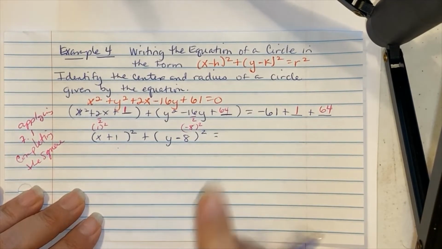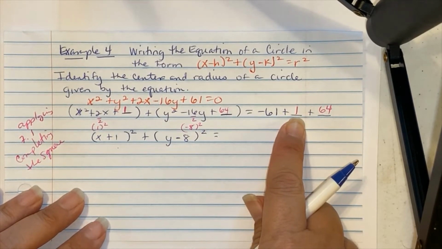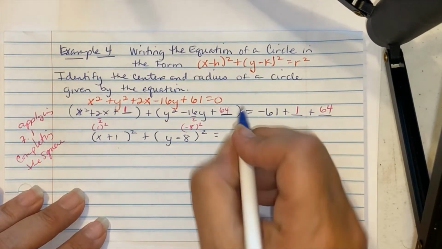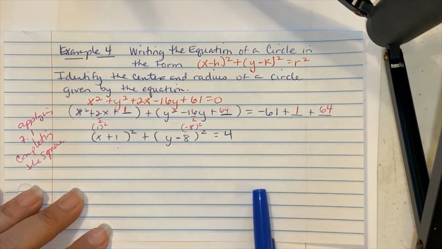On the right side, I was short $61. I found $1, I'm short 60. But I found 64, I have $4. You are now in standard form. This is standard form right here.